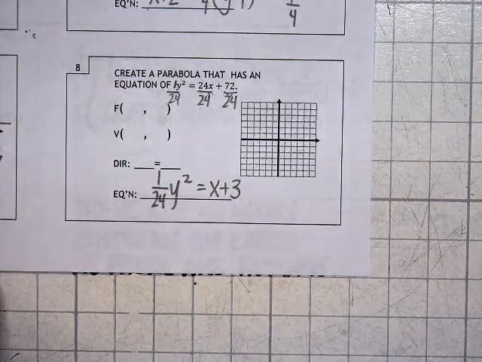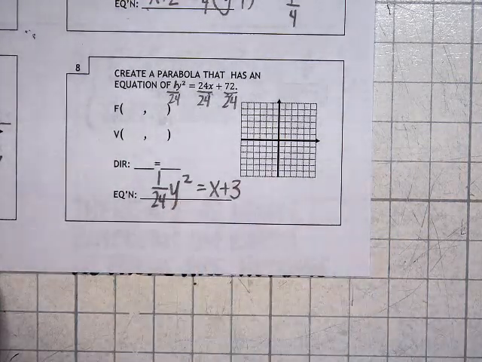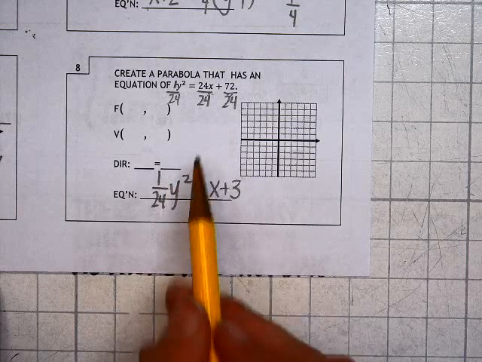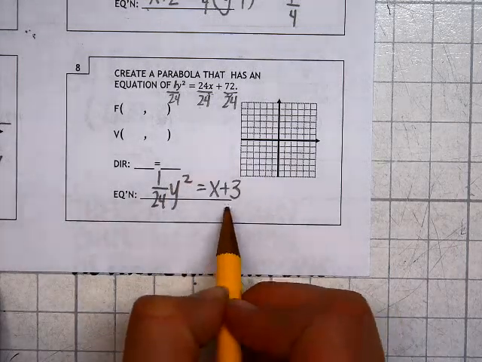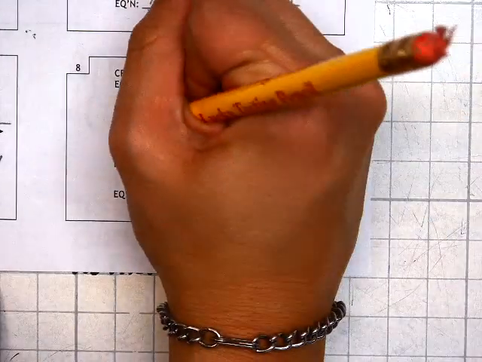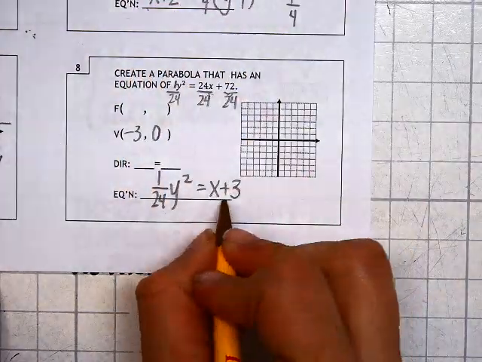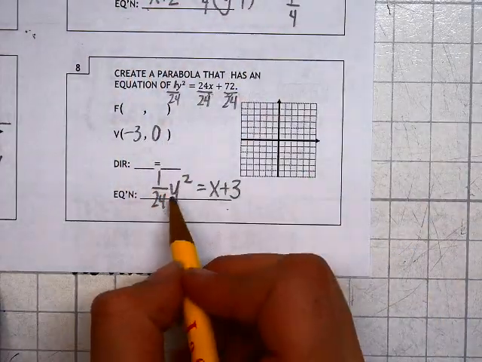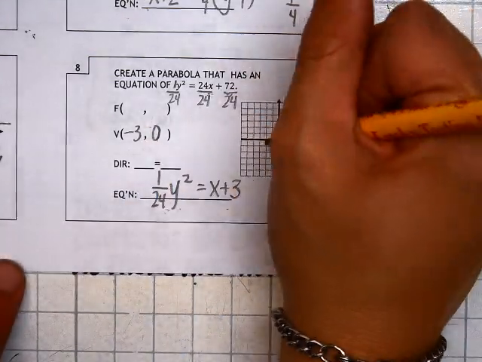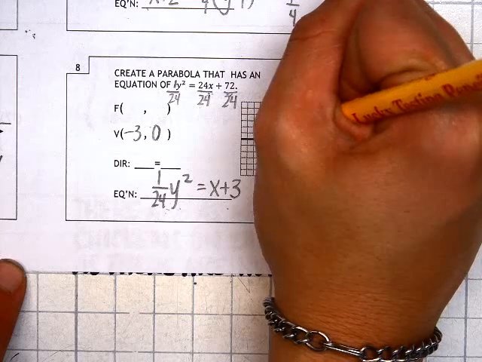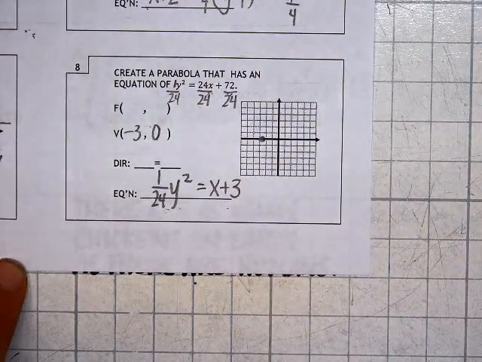Since that equation is in graphing form, we know it's going to be horizontal because of the y squared. We can already make some predictions. We know that the vertex in this case would be negative 3, 0 because of the coordinates and the way they're placed, and the fact that y doesn't have any numbers there, which infers that its coordinate is 0. At negative 3, 0, we'll place our vertex.